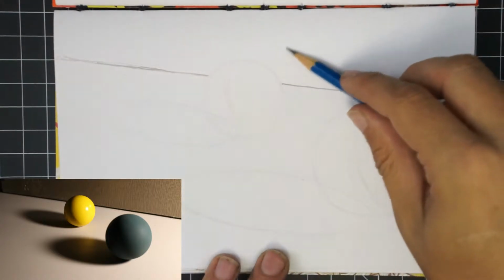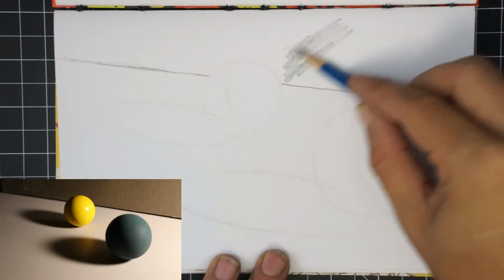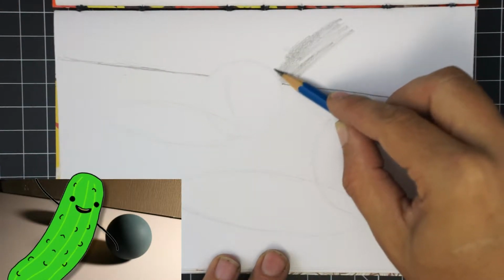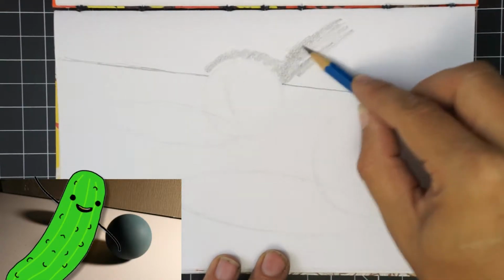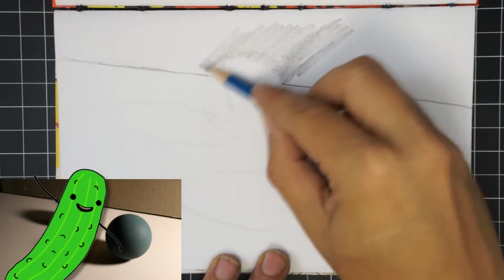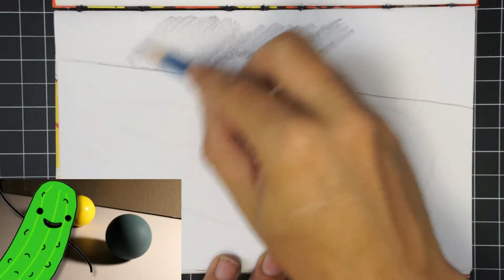Now that we have our sketch in place, let's start laying in some value. Mr. B? Yeah, Q, what's your question? What's that line in the middle of the ball for? That's my reference for where the shadow begins. Okay, thanks.